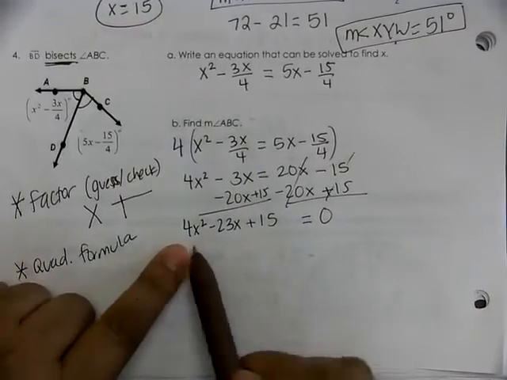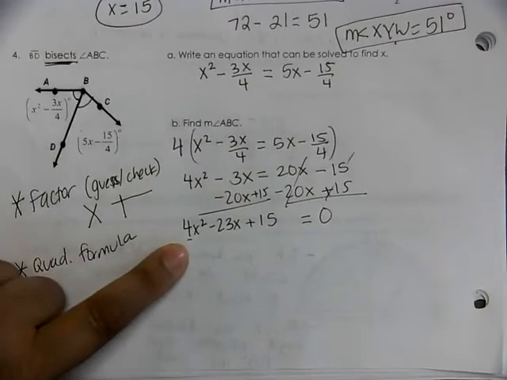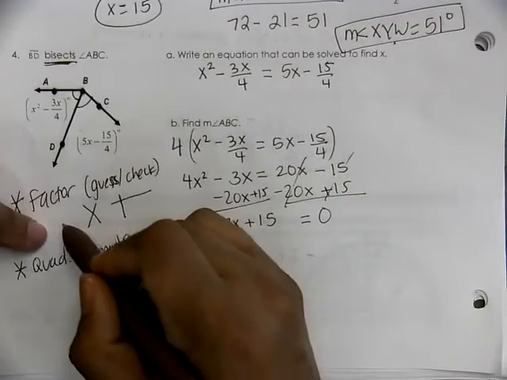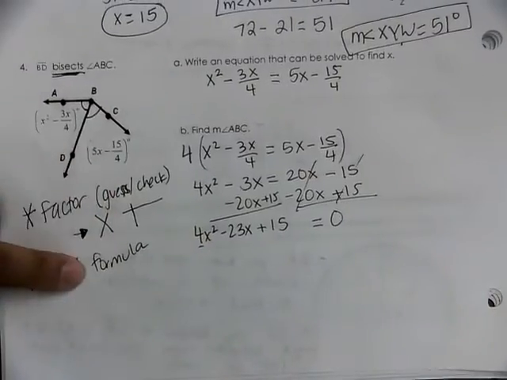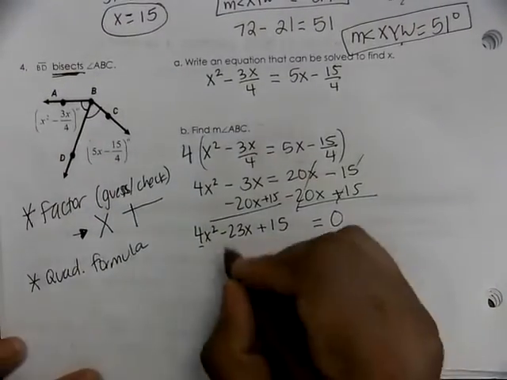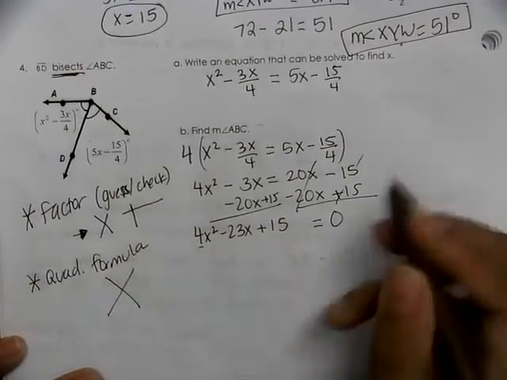Now, in this case, because there's a leading coefficient, a number in front of x squared, it's going to make it harder. So that's why I'll go ahead and just do the X box method for my explanation here. If you would like to see the other two options, I can go over that tomorrow as well. So let's just do the X box method.